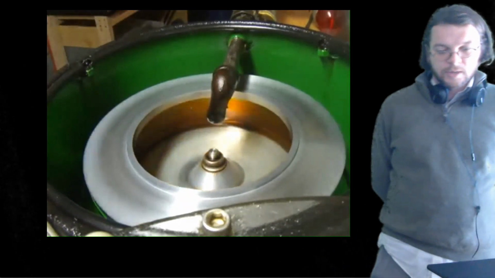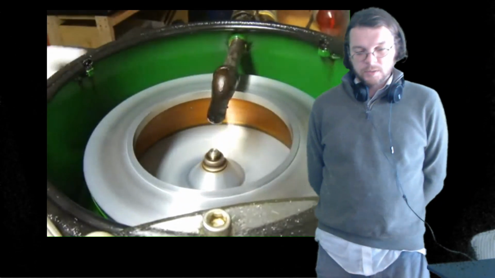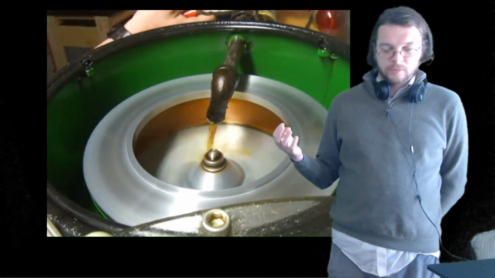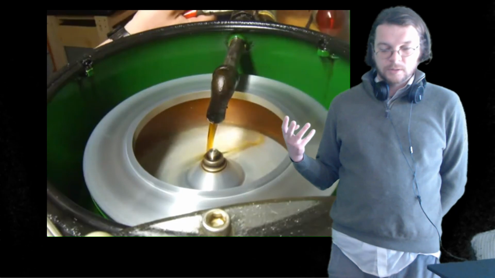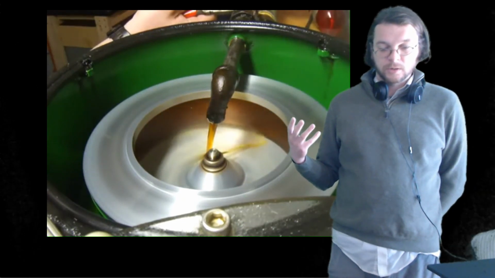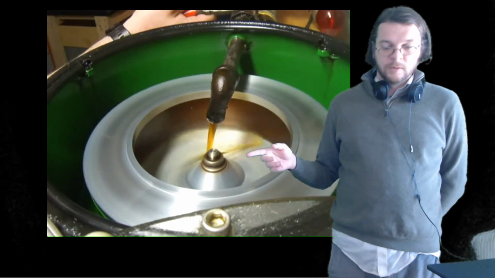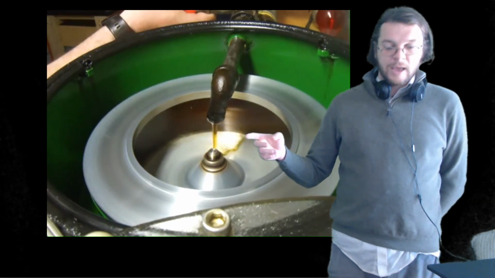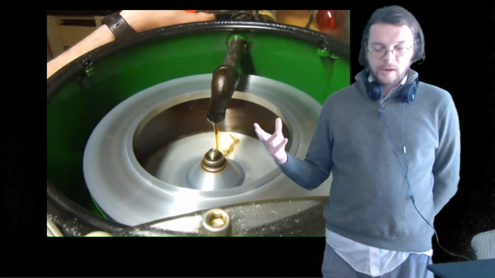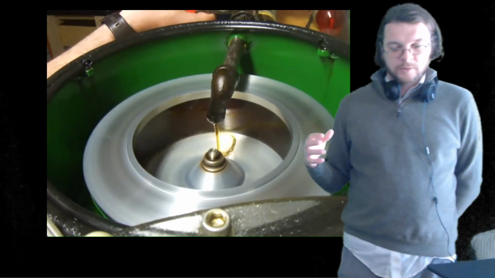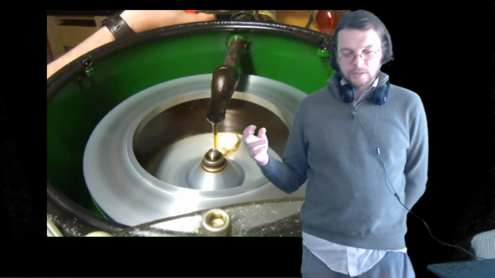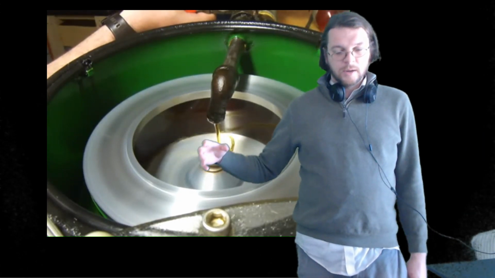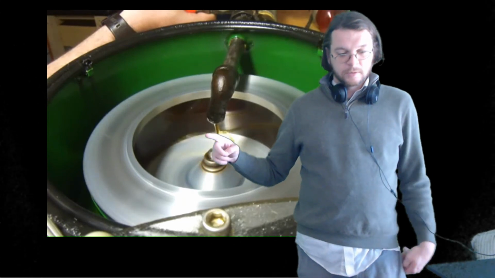Now this is an interesting design, because you want to separate the crud in the honey from the honey itself, because you only want to sell the honey, you don't really want to sell the crud, for the most part. So they pour in the honey, and because they're spinning it so fast, it turns out that the crud is denser than the honey itself. And so the crud goes to the outsides of this thing, and the honey sort of floats above it.